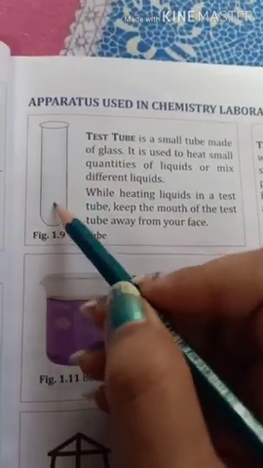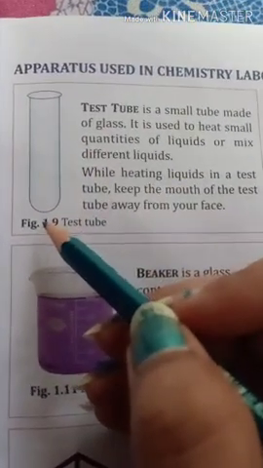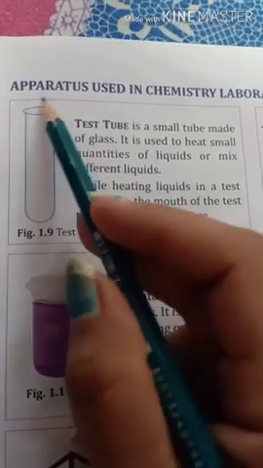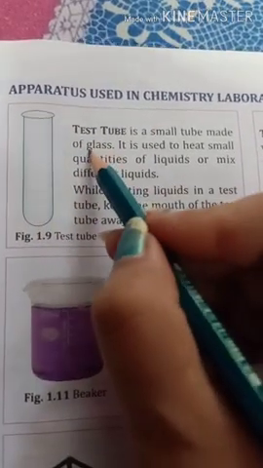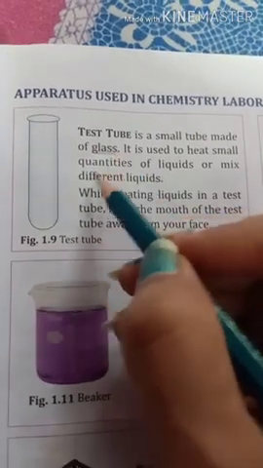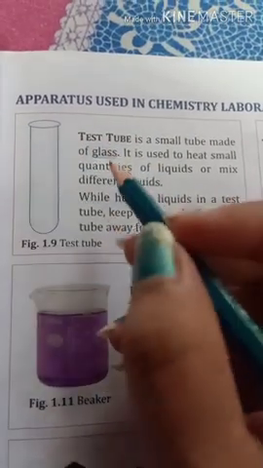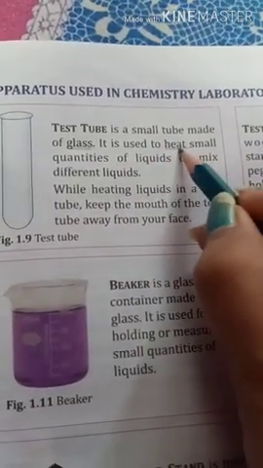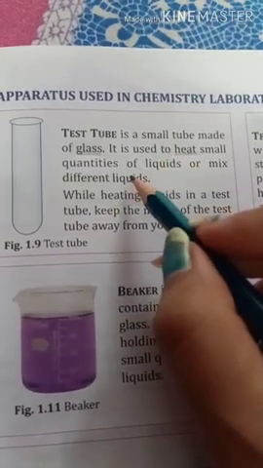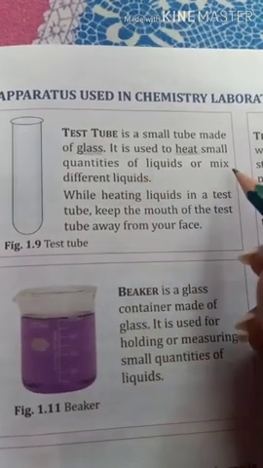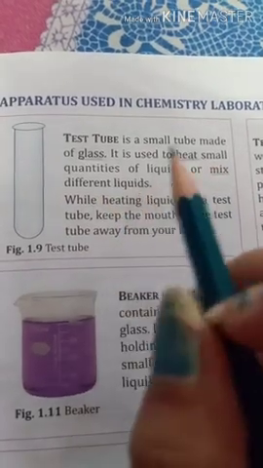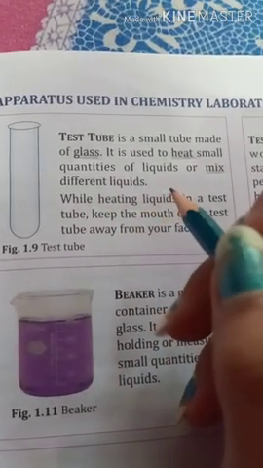So the very first apparatus used in chemistry laboratory is the test tube. This test tube is made up of glass and is used to heat small quantities of liquid in the laboratory, or used to mix different liquids in the chemistry laboratory.